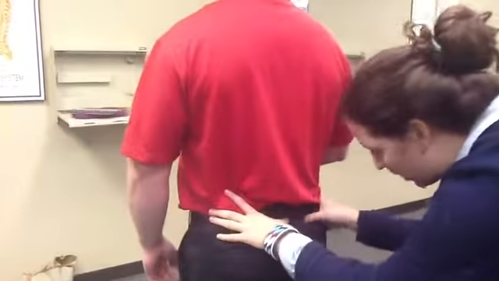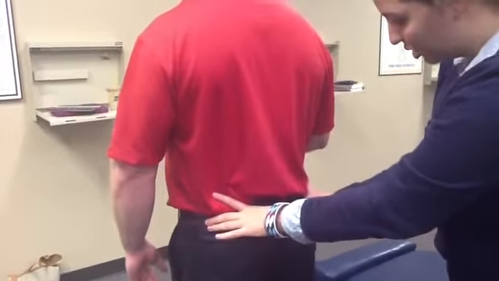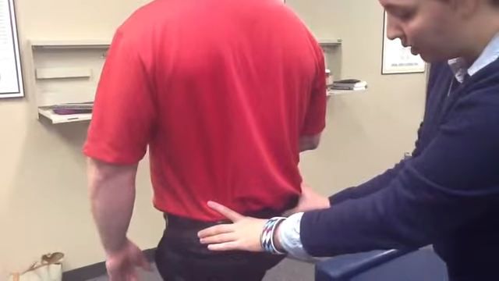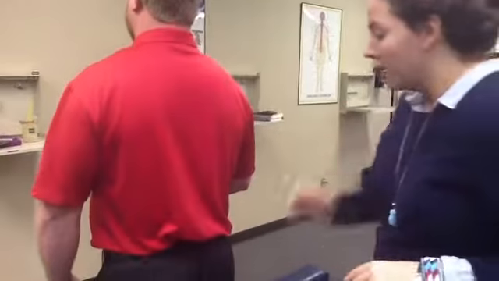As I come down to the PIIS and around S4, I'm going to have you do the same thing, Christian. And we're looking for the PIIS to come in and translate more anterior and inferior. So this is to assess the flexion of the right side.